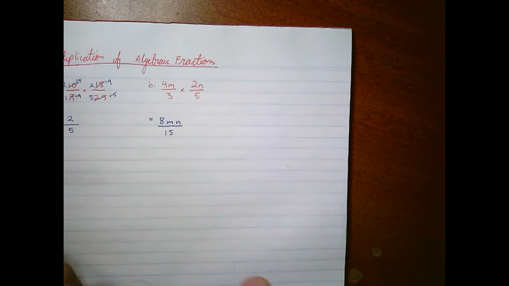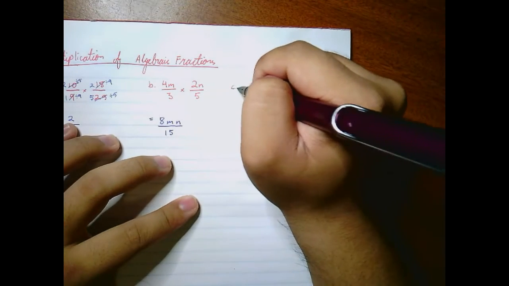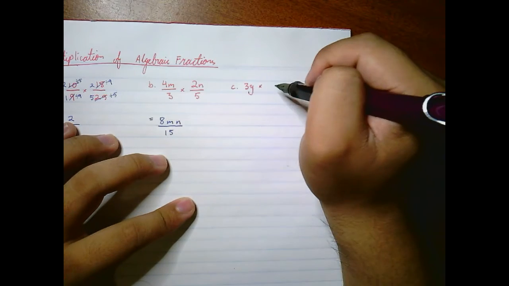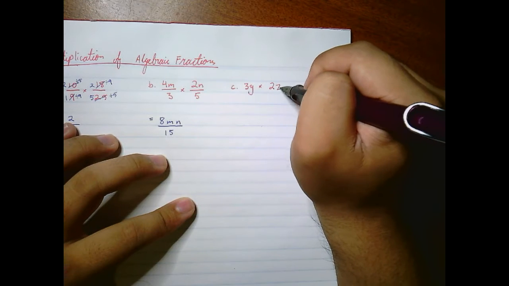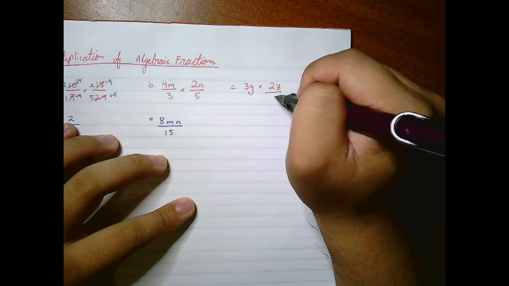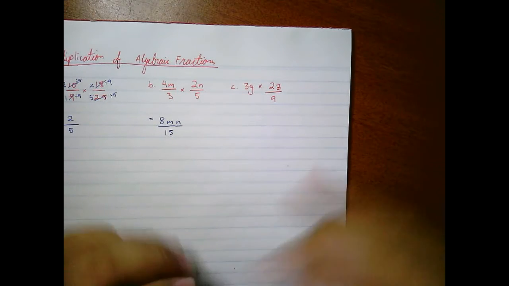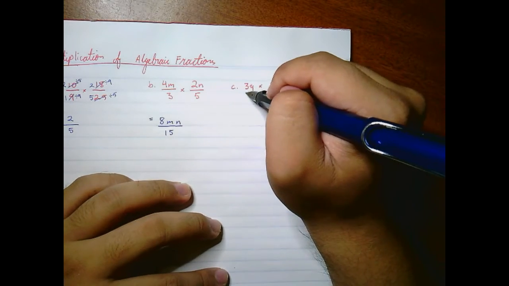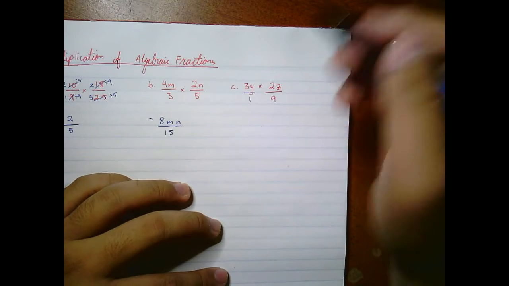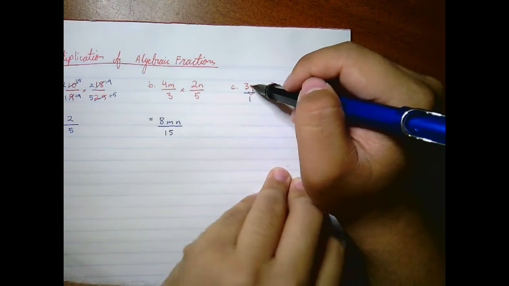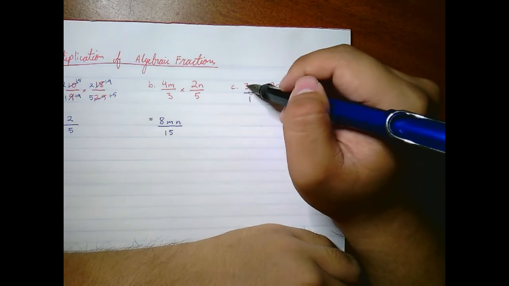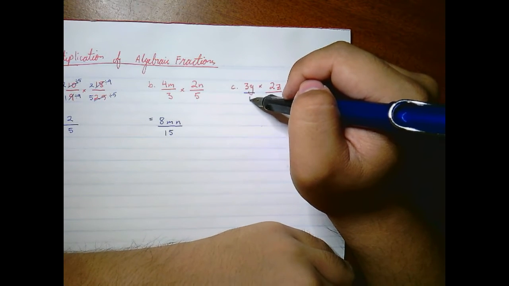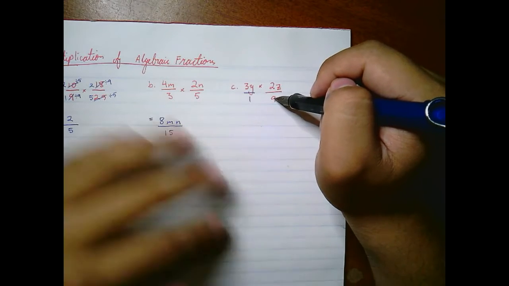Okay, so let's take our next example. Example C. 3y times 2z over 9. Now remember how we said that every whole number is actually a fraction that is over 1. So now before we do this again, is there a common factor between the top and the bottom? So 3, is there a common factor with 1? No. 3, there's a common factor with 9.